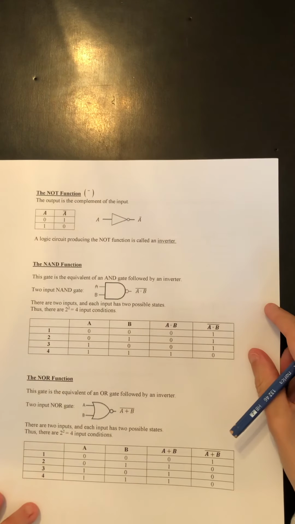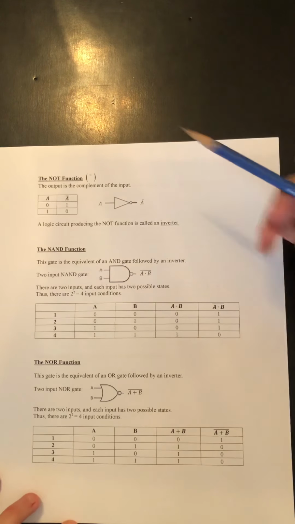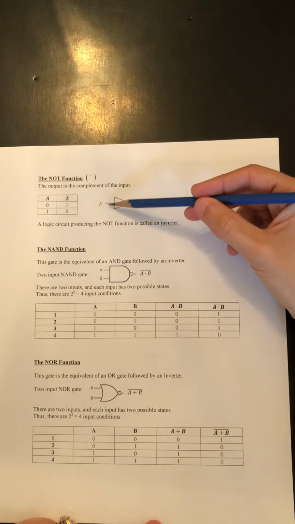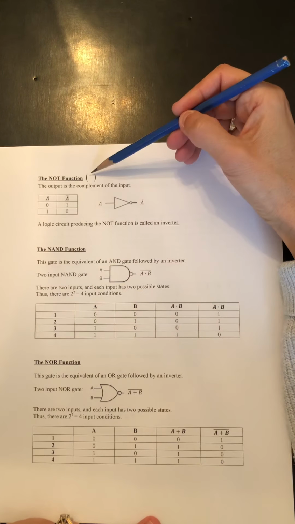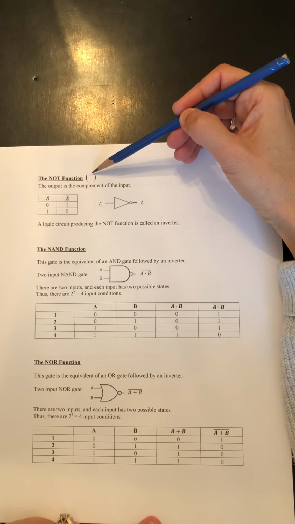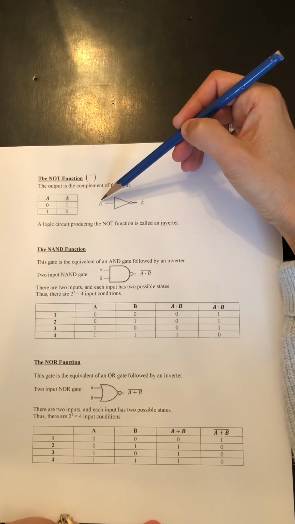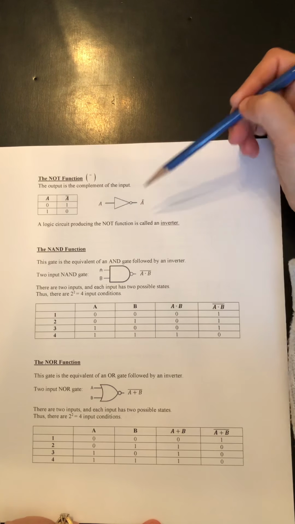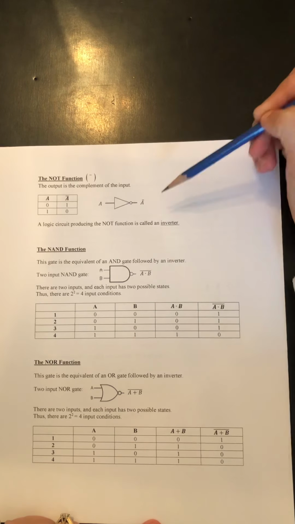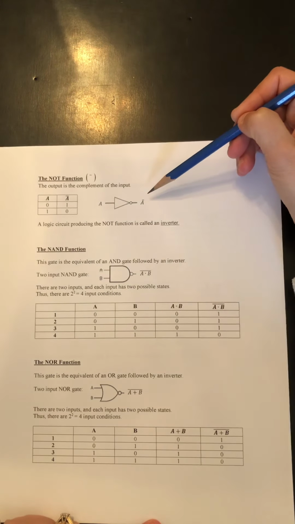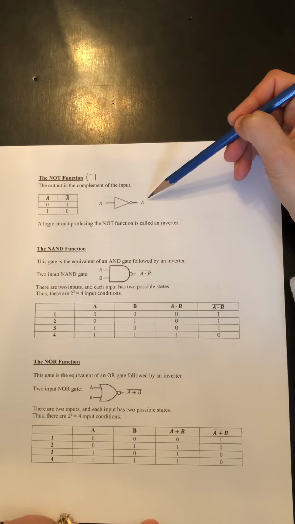Here at the top, I've drawn an inverter. So this is symbolically what an inverter looks like. Mathematically, it's the complement of the input. So we call this the NOT function. So if the input is A, the output is A not, or you can call it A bar or A inverted.